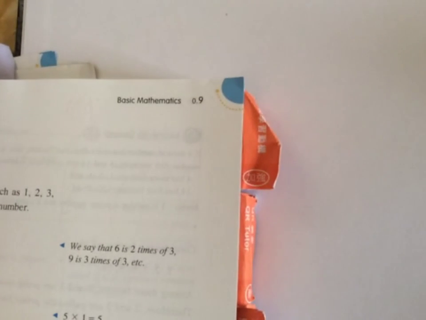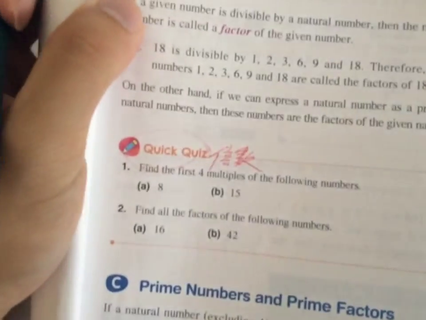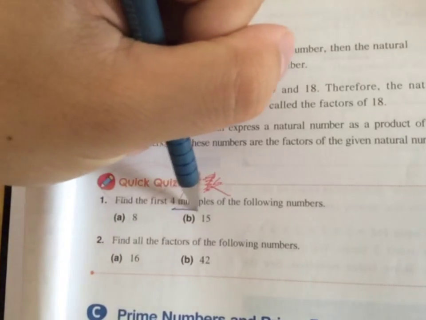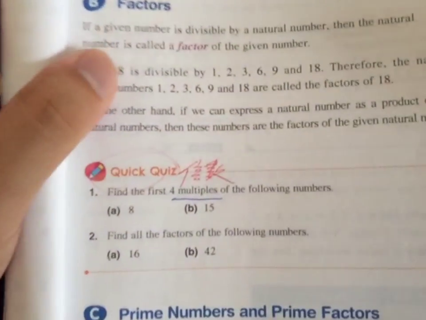Okay, for Form 1 notes and books, I will just selectively take some important parts to record. For example, this page 0.9, multiples and factors, and quick quiz. Find the first 4 multiples of the following numbers. For example, 8: the next multiples are 16, 24, and 32. For 15: 30, 45, and 60.